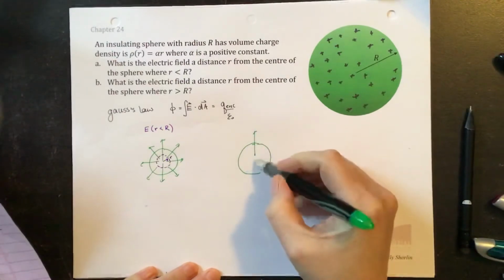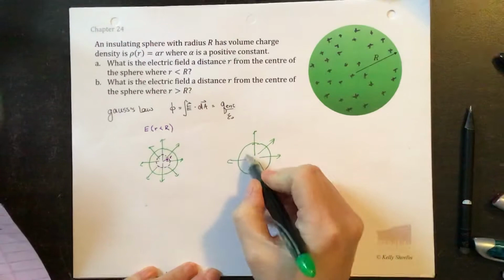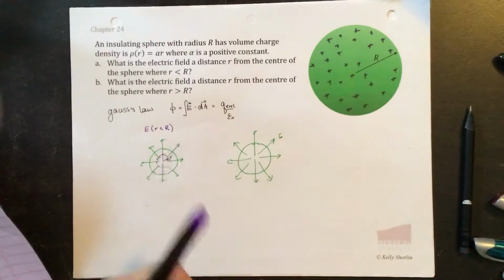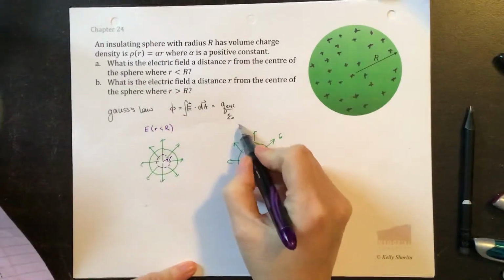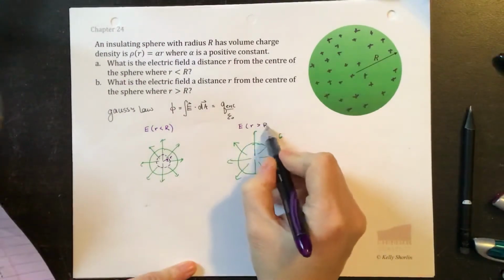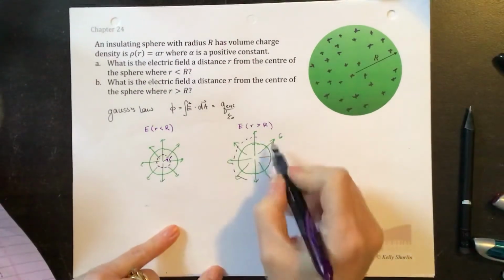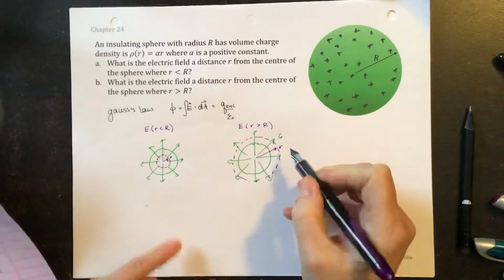If we go outside, the electric field is still radially outwards. And if we want the electric field outside, we draw a Gaussian surface that's a sphere, but this time it's bigger than our insulating sphere. This time that's our r.